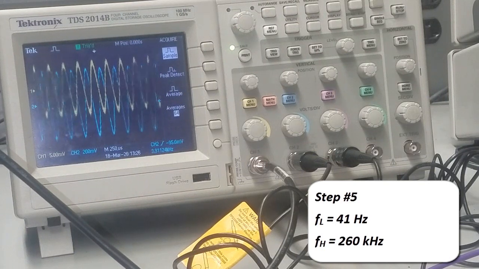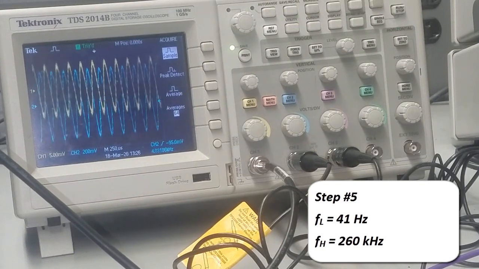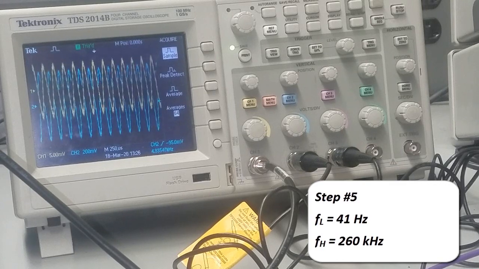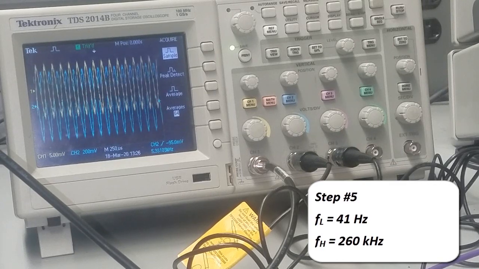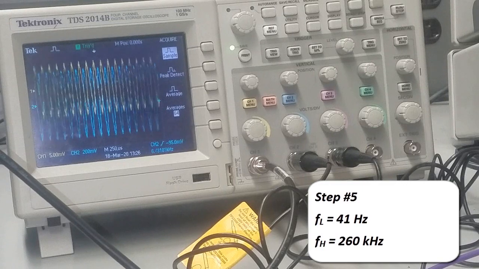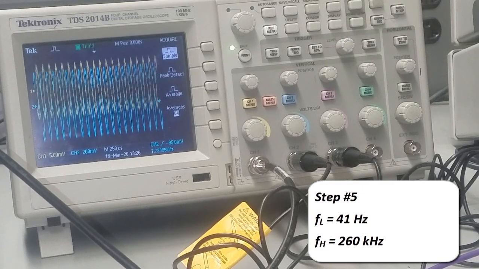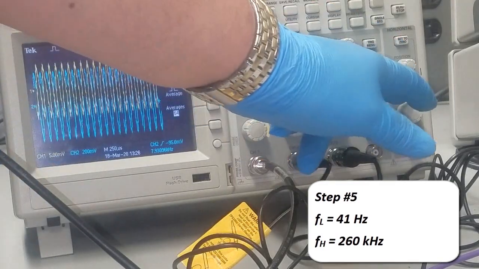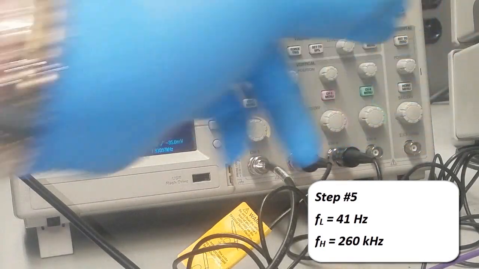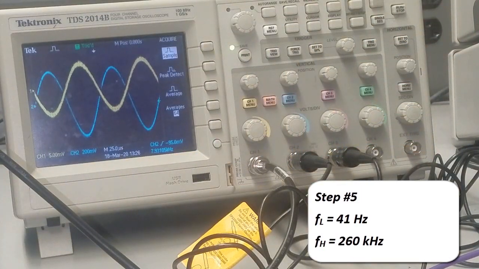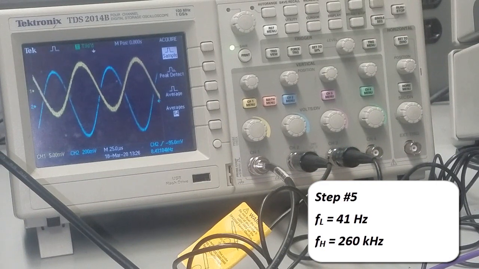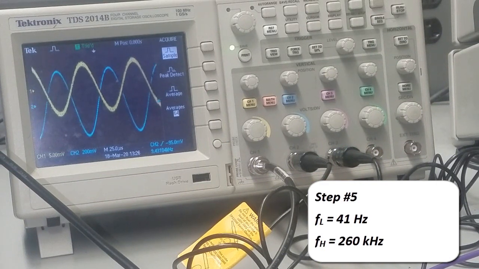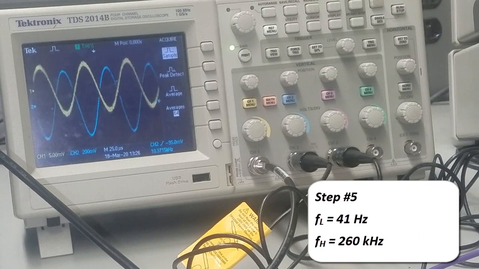So now we're going to increase the frequency. The frequency is increasing. We start to see that the response starts to look something like this. And that's basically what the mid-band gain is. And you can see it's kind of flat now.